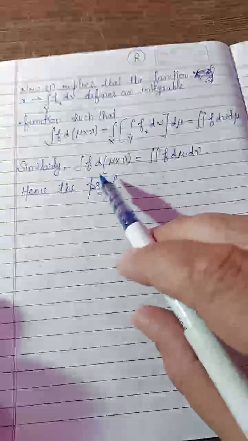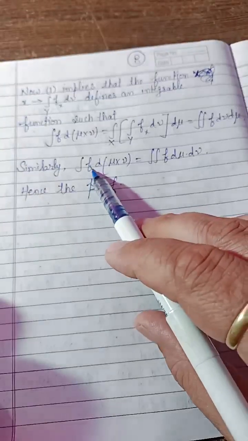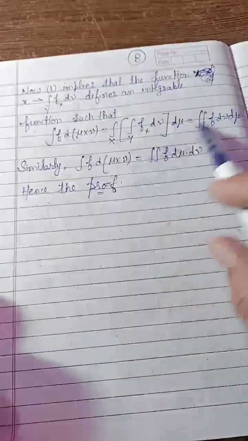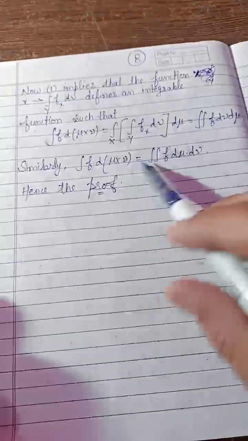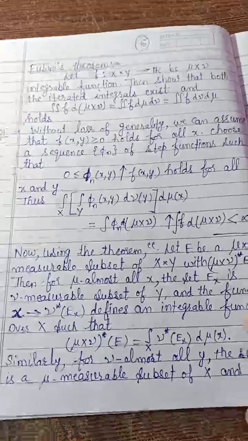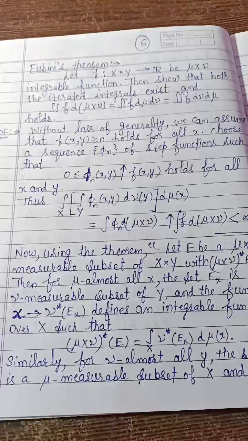And similarly, my dear students, we can prove that the integral of f d mu cross nu equals the integral of f d mu d nu. From this we can say that these three integrals are equal, and the iterated integrals also exist. So dear students, in this way we can prove Fubini's theorem.